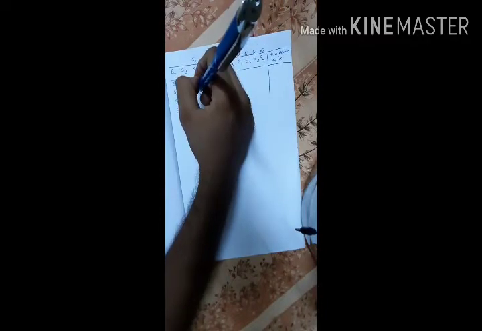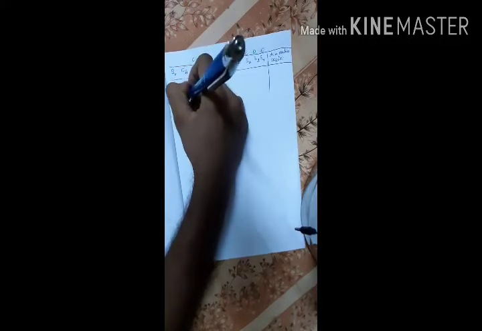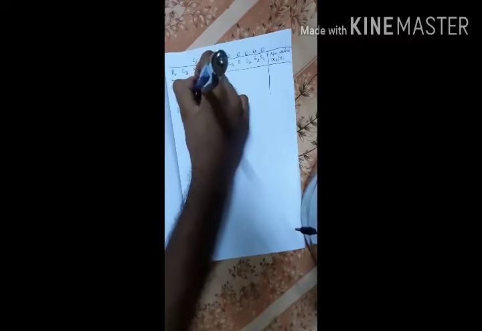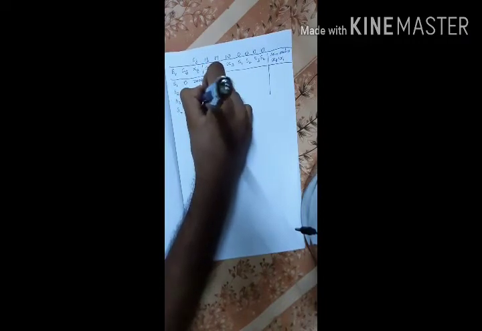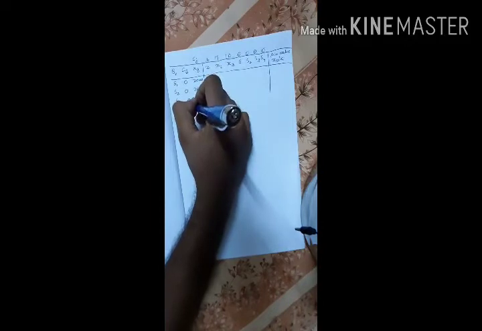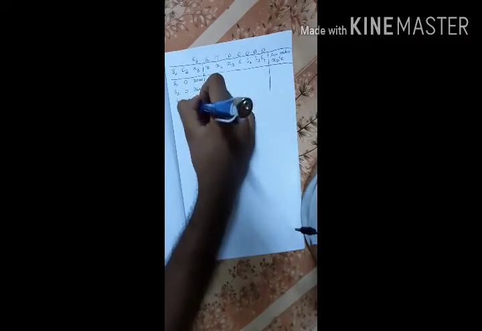Then the value of XB, the first constraint is 2000. In the second constraint, it's 3600. The third constraint is 2400. The fourth constraint is 30.